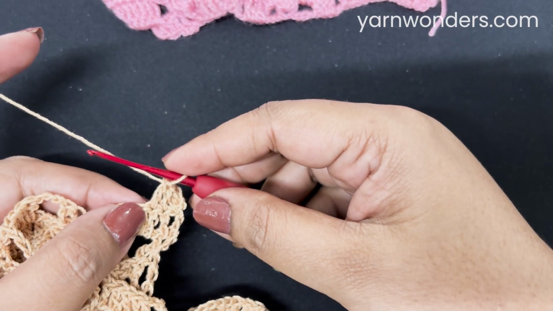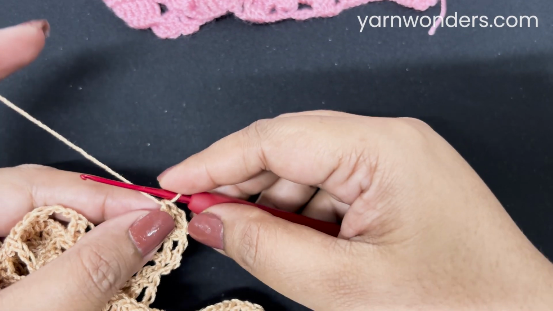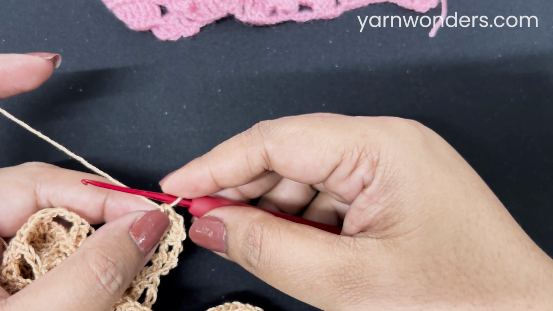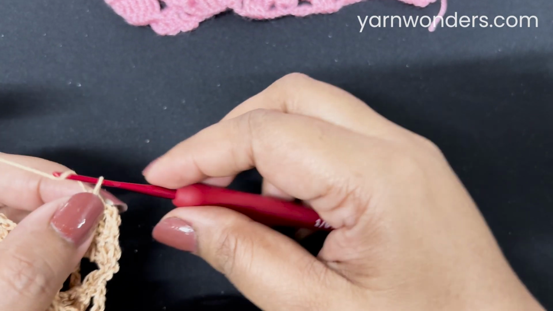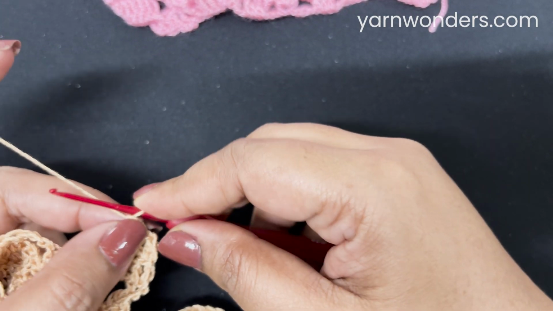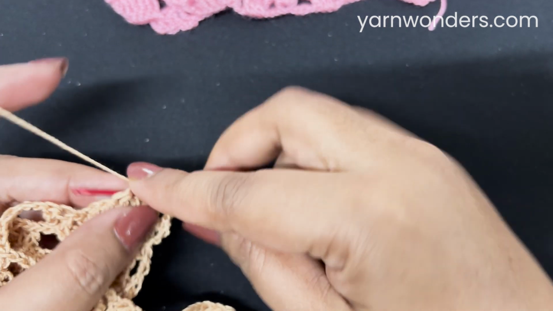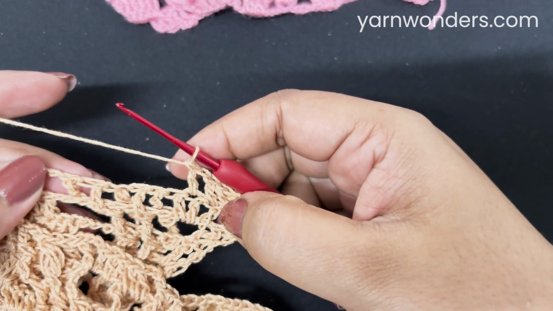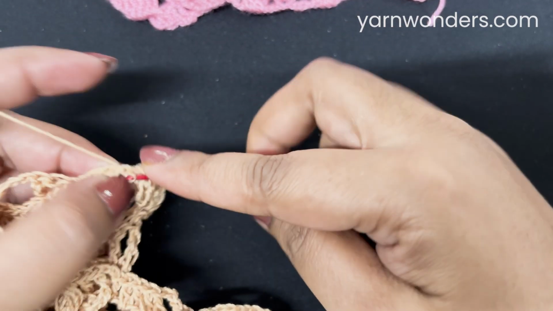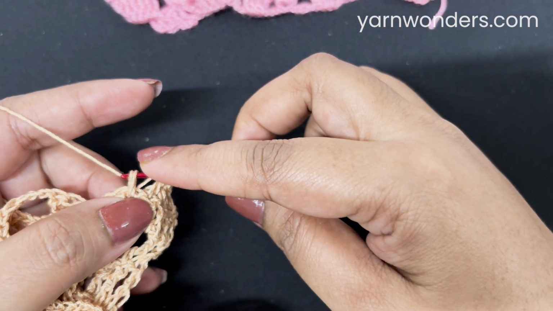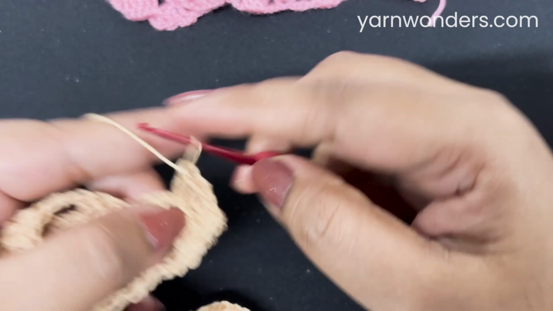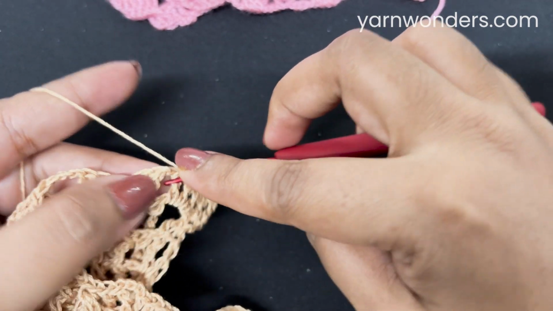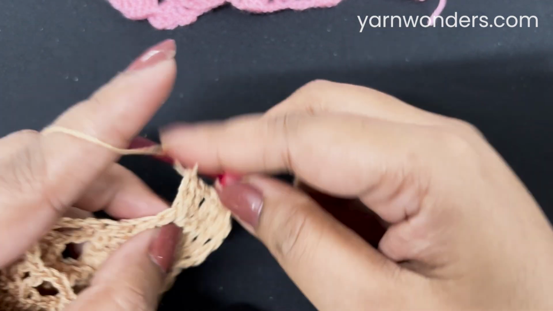Now chain 1 and make 1 more double crochet into the fourth stitch. Now before you start off the group of 5 stitches, you place 3 double crochet stitches into the chain 1 space that you made.